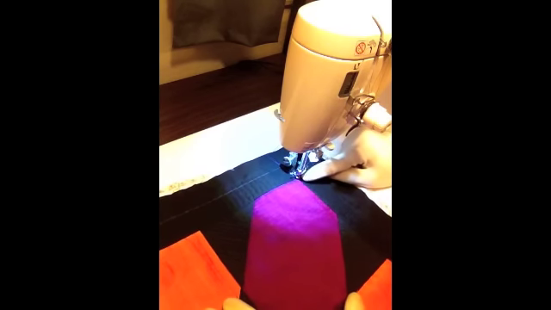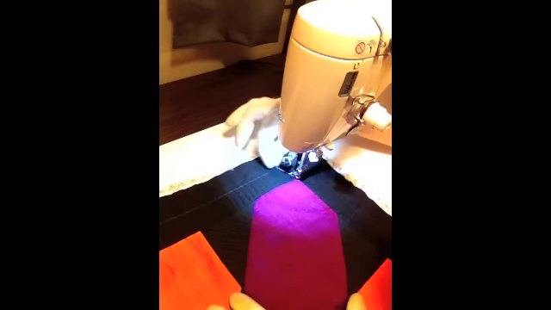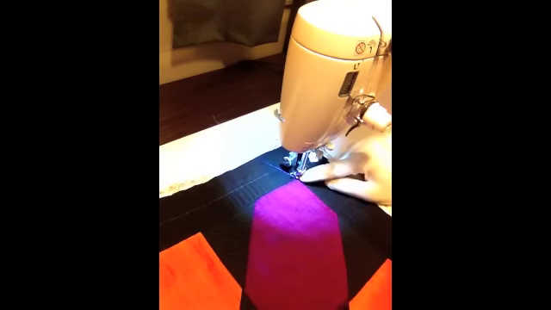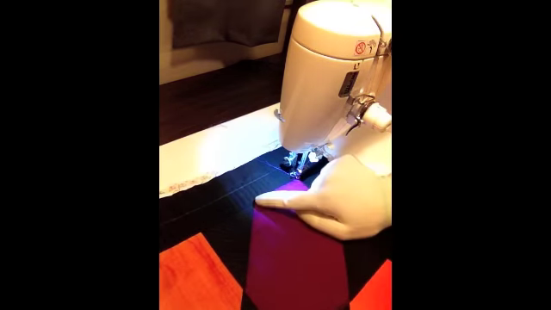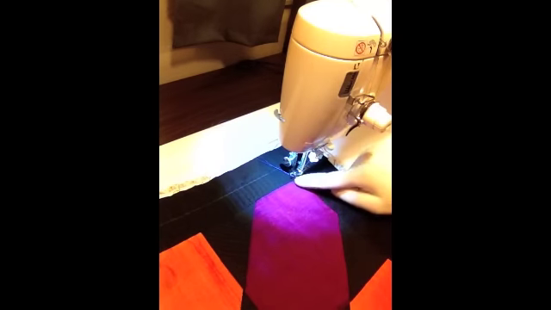I've rethreaded my machine with my purple thread in the top, purple thread in the bobbin, and I'm going to begin working on my M' color pieces. The first thing I'm going to want to do is go ahead and put your needle down, bring your threads up. I've got both threads to the back, and I'm going to stitch in the ditch around this M' shape. That's basically a diamond here.